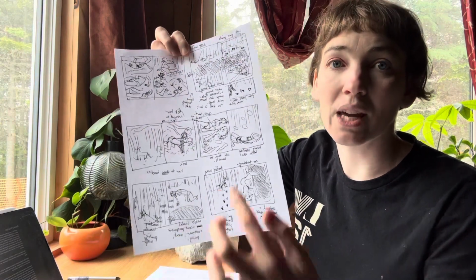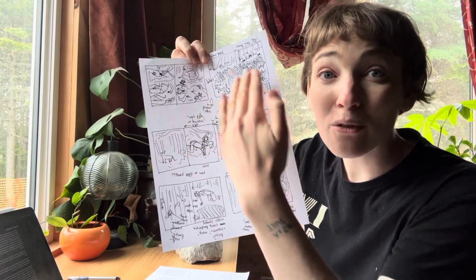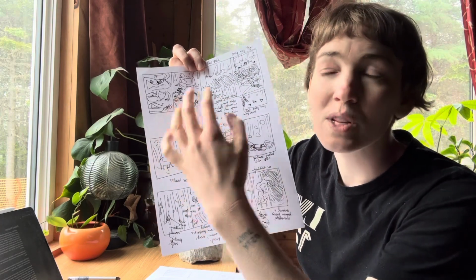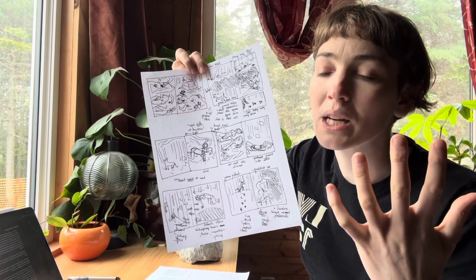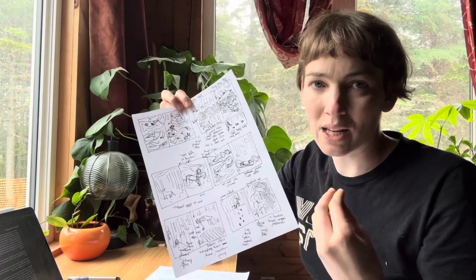But the pacing of the drawings, for me, this is about looking at how busy is this page? How busy is that page? And then after two busy pages, what do I need? What do my eyes need? What does my brain need? What kind of feeling am I trying to give somebody?